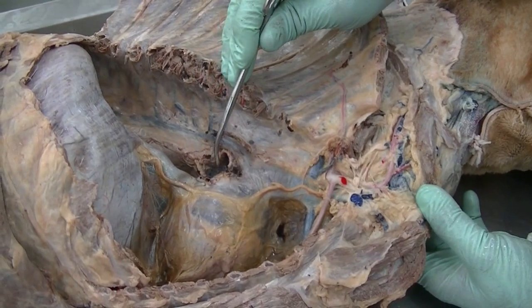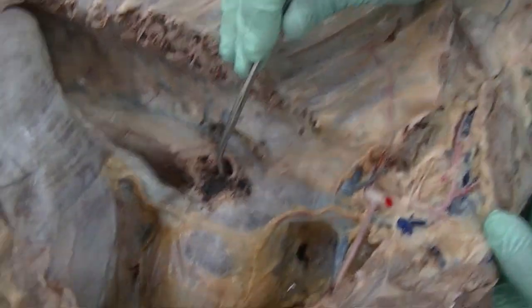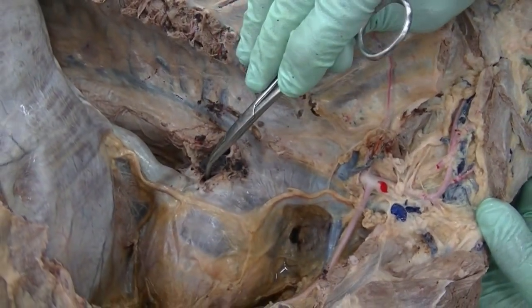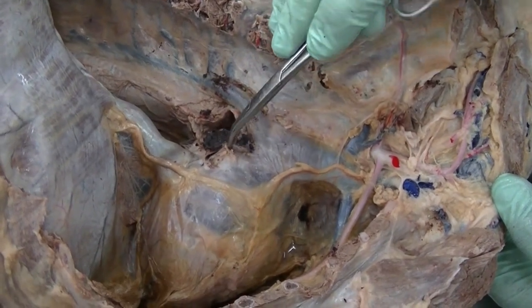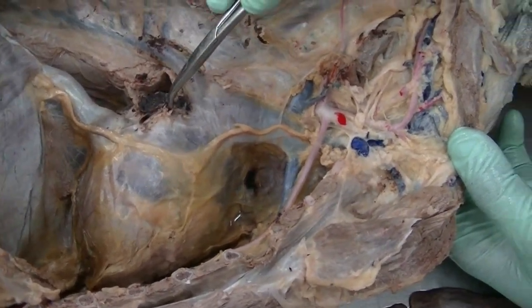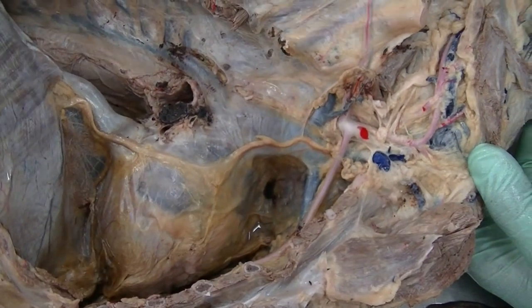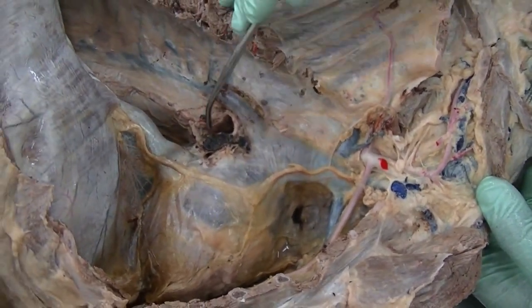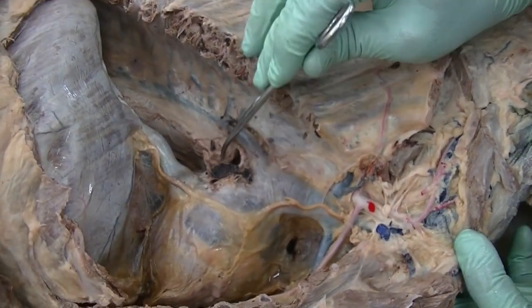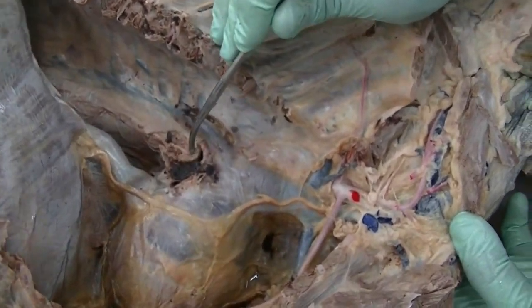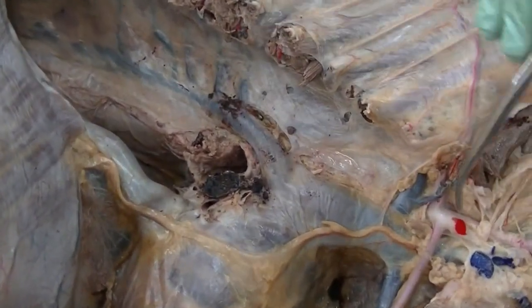Here again is the pulmonary artery. These are the collapsed pulmonary veins, the small one, the big one here, as well as the small one here. The artery is going to further divide into several branches to get into the lung. Then the lymph node here is your right tracheobronchial lymph node.